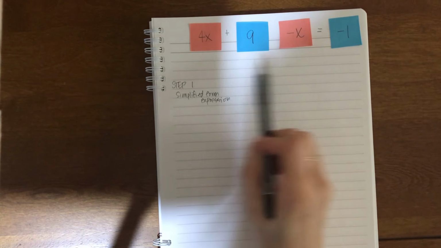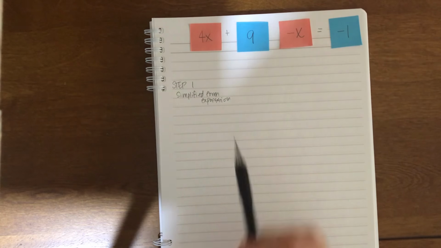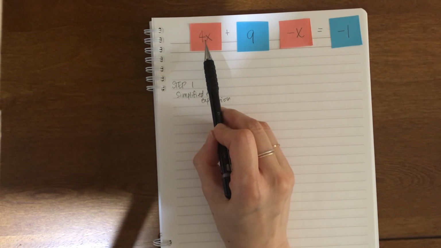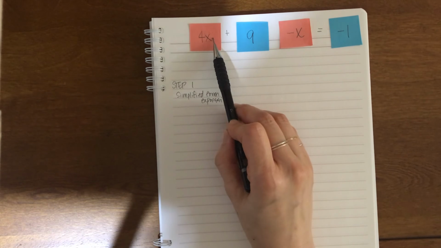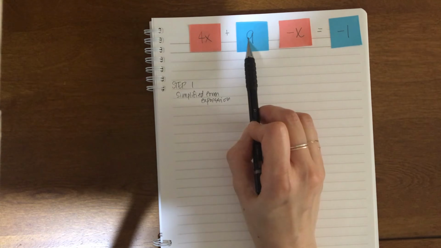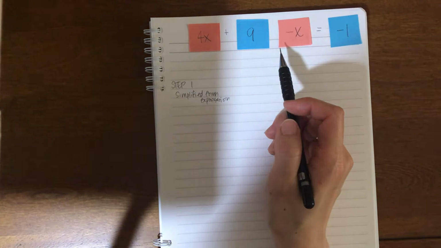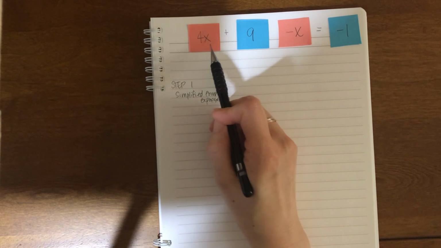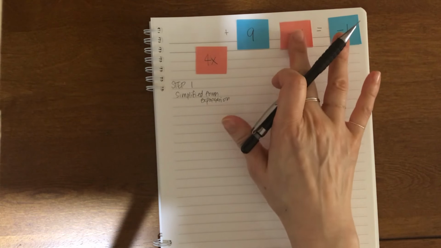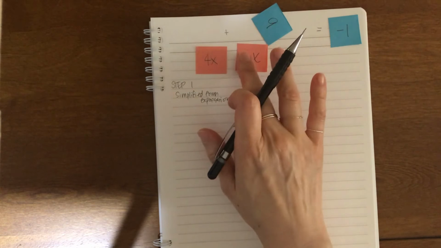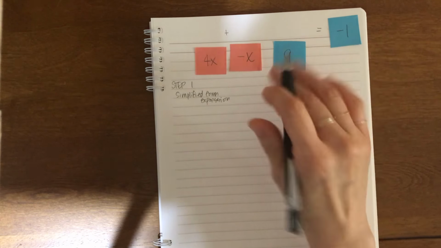And clearly what we can see is that on this side of the equal sign, this expression is not simplified. Why? Because we have two sets of unlike terms, but we have 4x and negative x, which are like terms, and we know from all the lessons that we had before we started solving algebra that when we have like terms, we want to simplify by combining them.